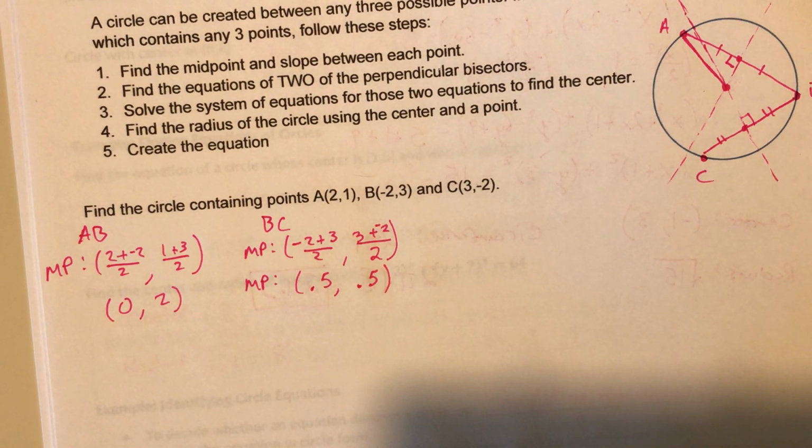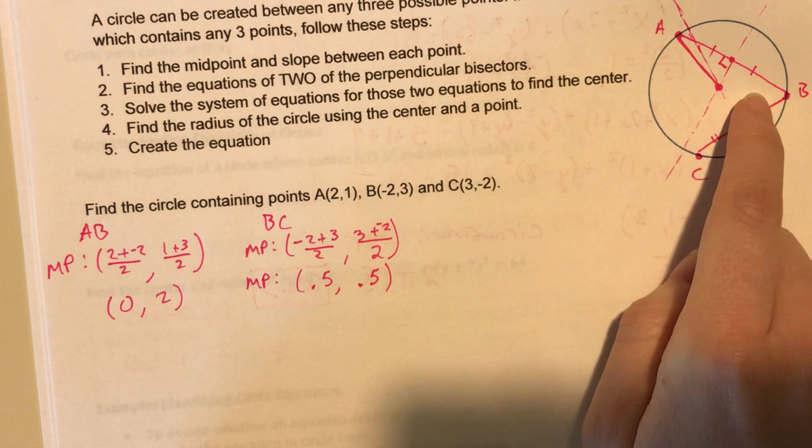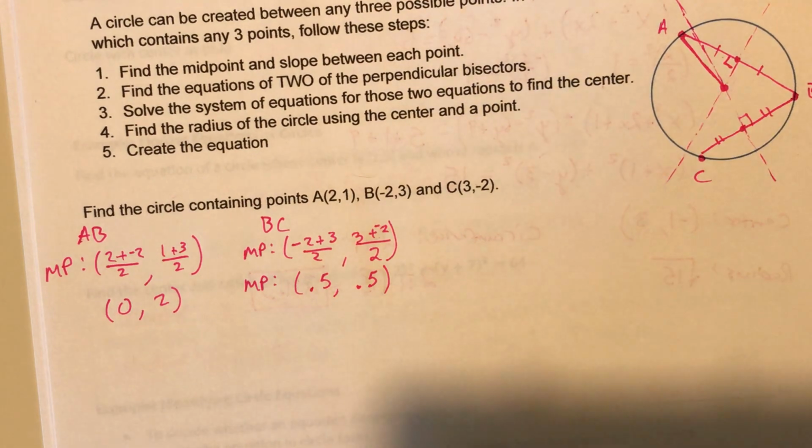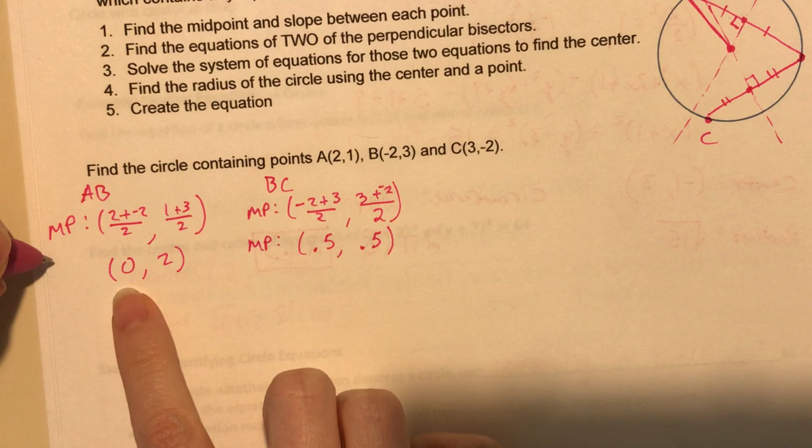Then we have to find the slope in between these 2 points, because in order to create the perpendicular bisector, we need to know the slope of the original so that we can find the reciprocal slope for the perpendicular bisector. So let's find the slope of AB.